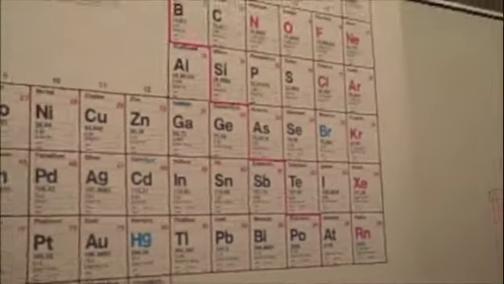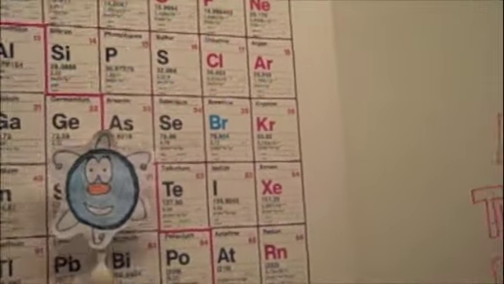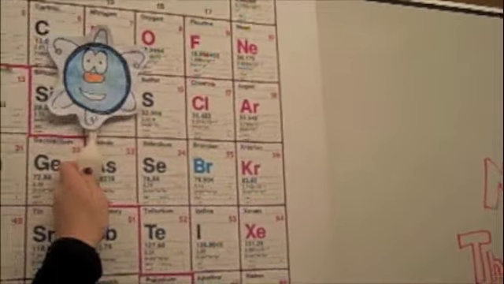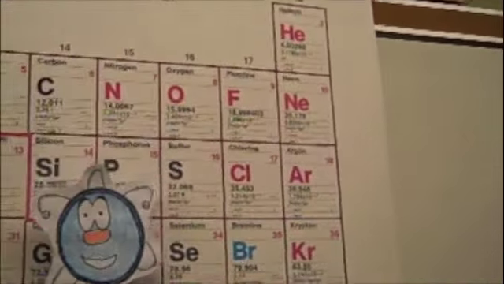Period 16 is known as the oxygen family. Oxygen and sulfur are nonmetals. The rest are semiconductors.